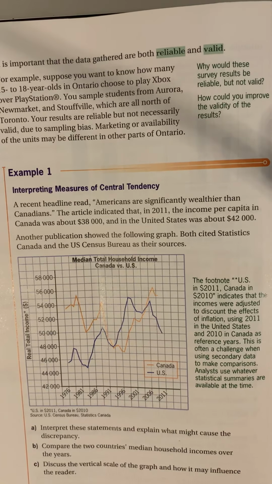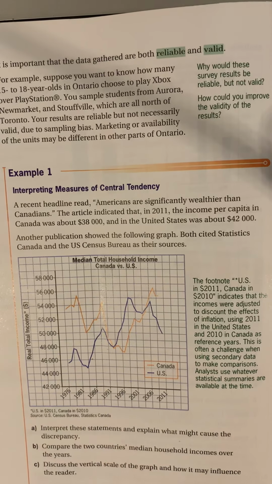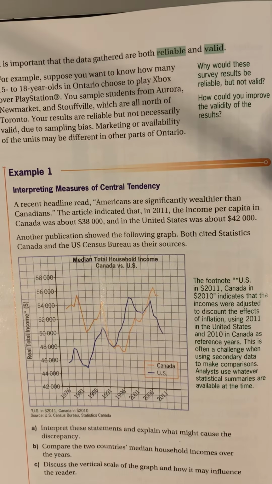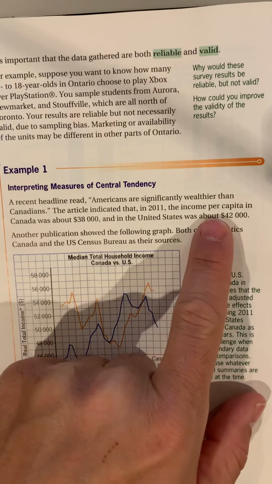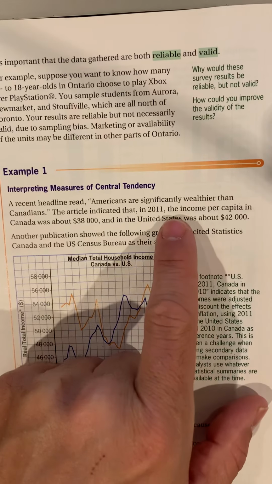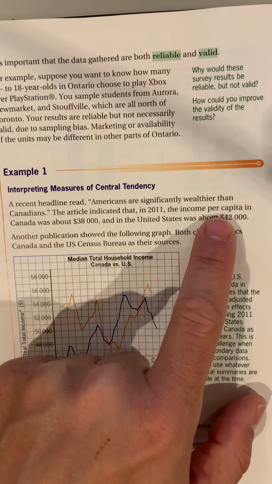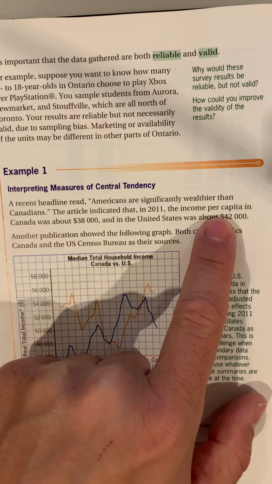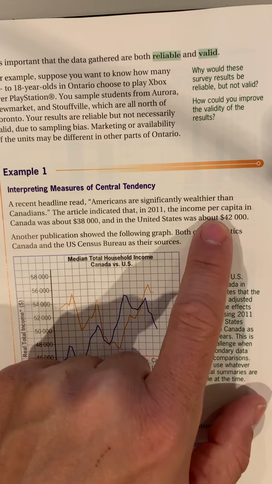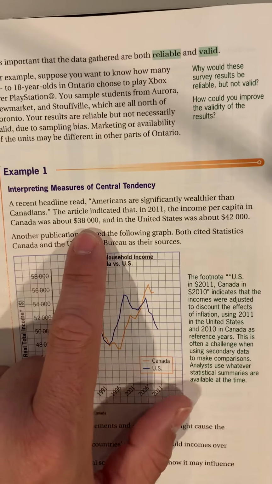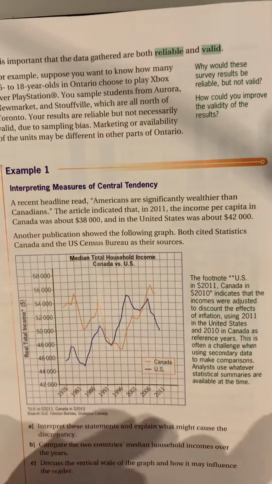Okay, so if it was in class, I would try to get you guys to figure it out, but I'm just going to tell you. There's key things. Here it says income per capita. Per capita means per person. If you're doing per person, you are doing an average, or a mean. So the average in Canada was 38 and the US was 42.